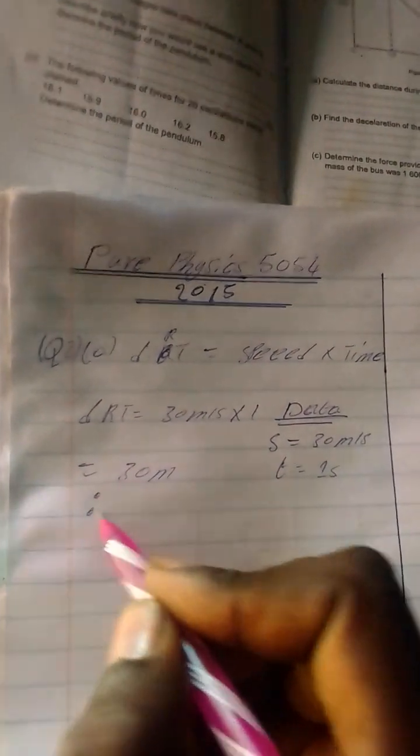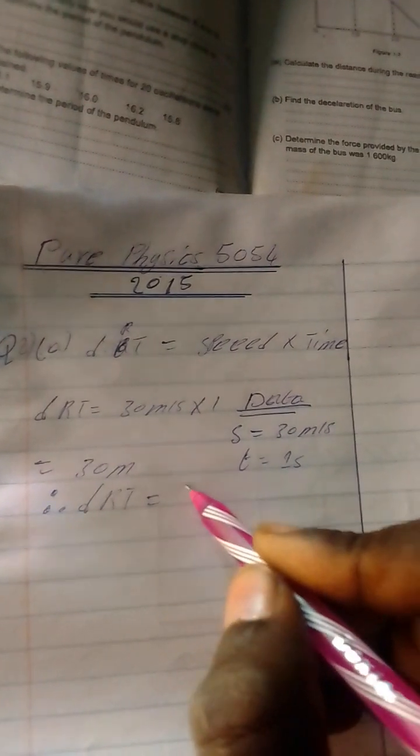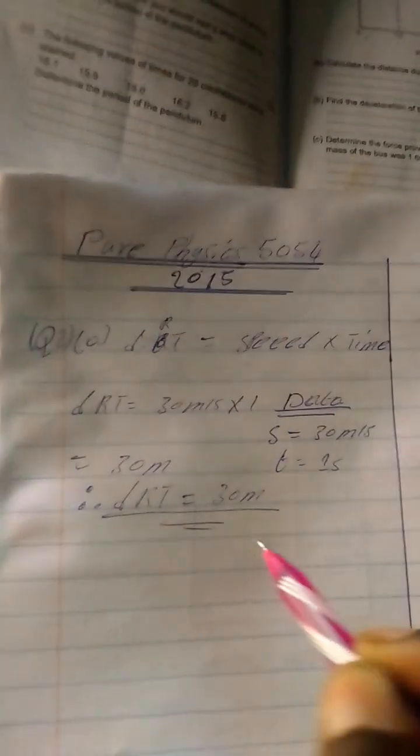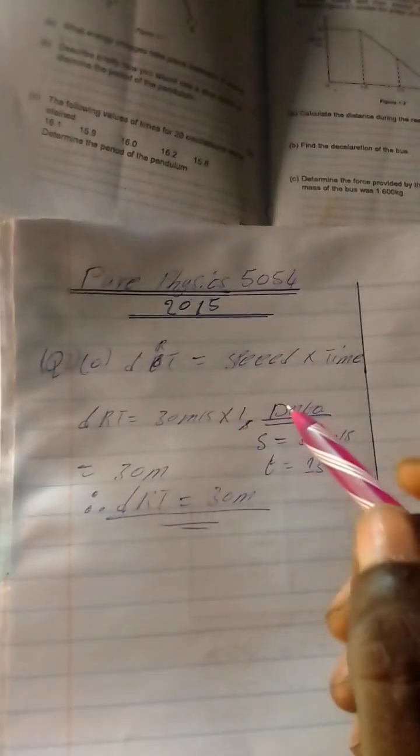Therefore the distance moved during the reaction time is 30 meters. The units cancel since we are multiplying: the seconds cancel with the seconds in the fraction, remaining with meters. That's your distance during the reaction time.